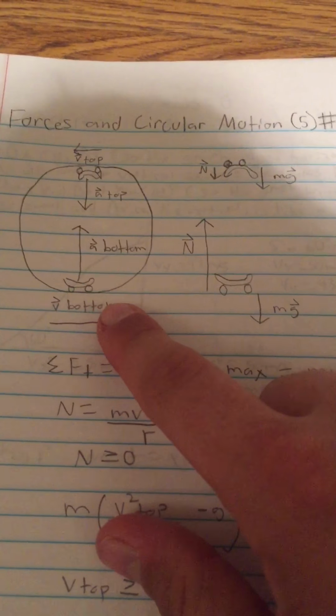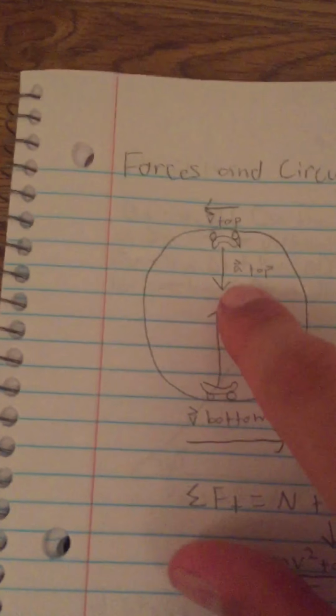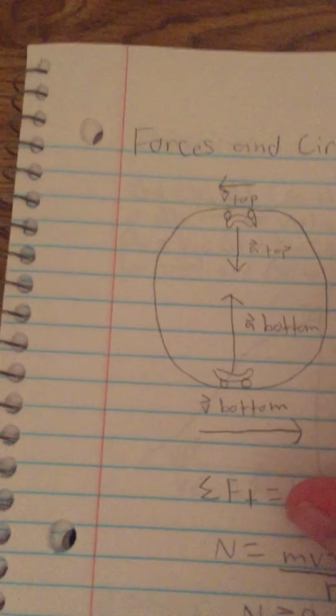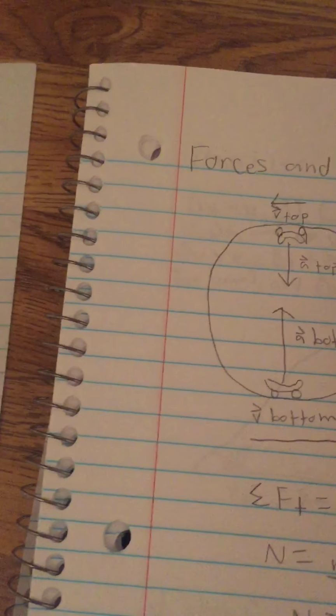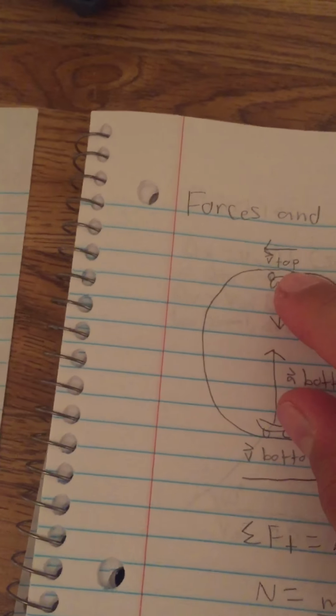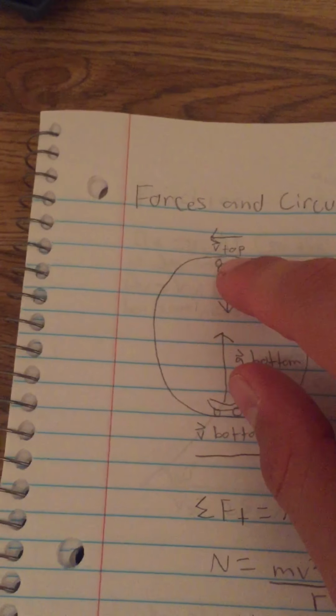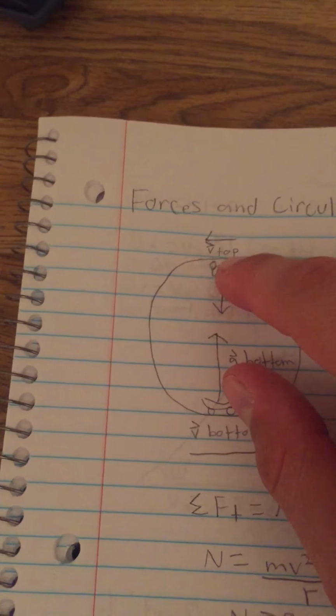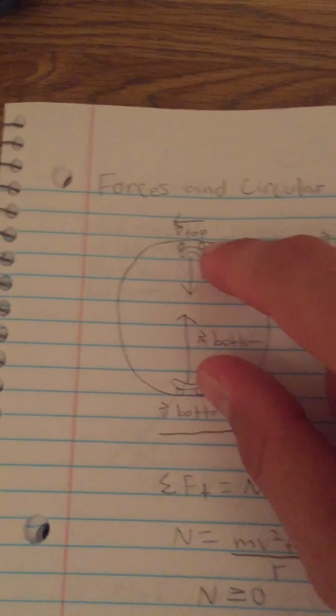And that's the interesting thing: at the top, you would think the normal force would push up, but because it has contact at the top right here, it is perpendicular to wherever it is touching, so it actually points down, and your gravity is pointing down.